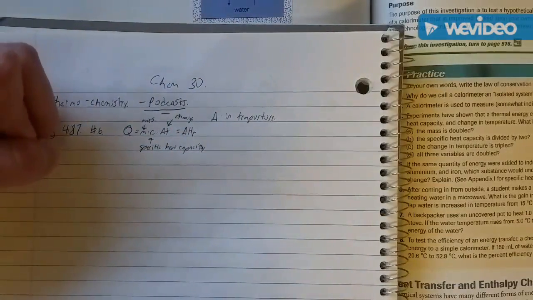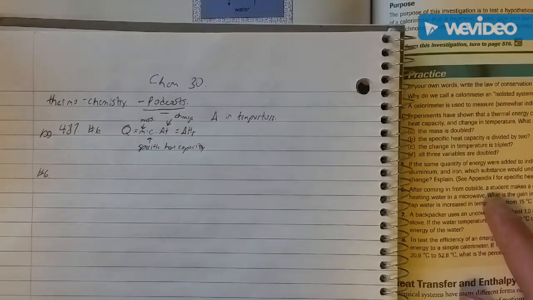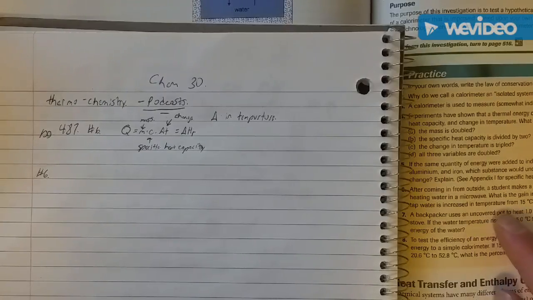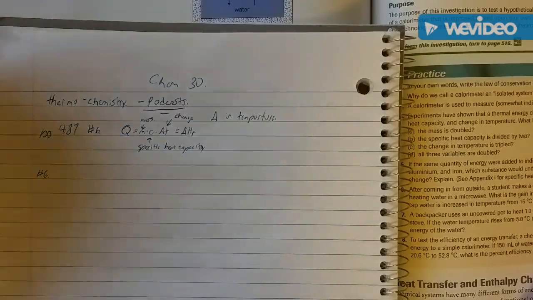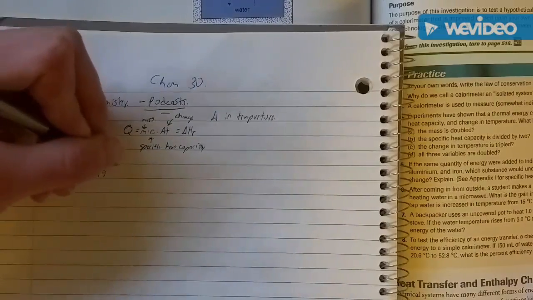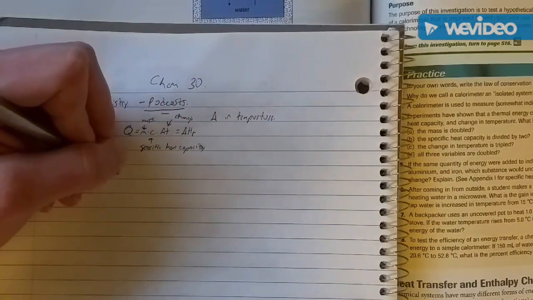So, number 6 states, after coming in from outside, a student makes a cup of instant hot chocolate by heating water in a microwave. What is the gain in thermal energy if a cup, 250 milliliters of tap water, is increased in temperature from 15 Celsius to 95 Celsius? The specific heat capacity of water is 4.19 joules per gram per Celsius.